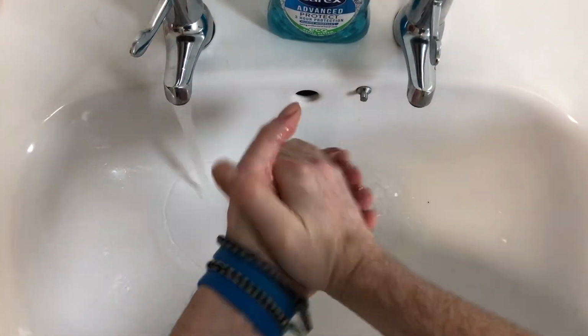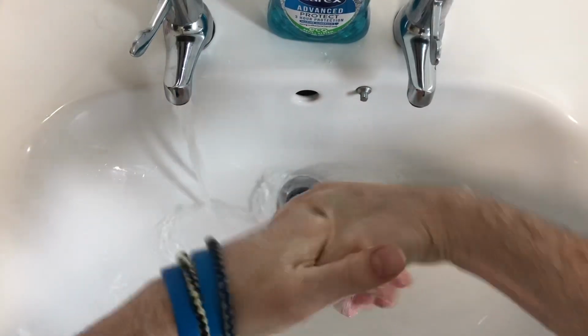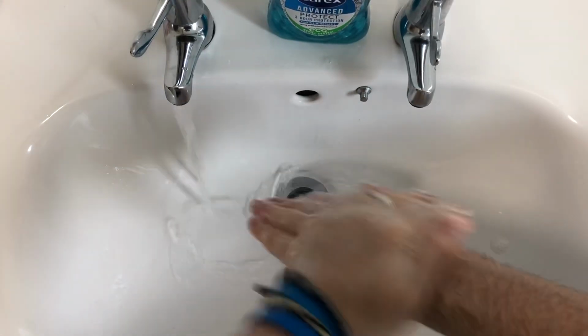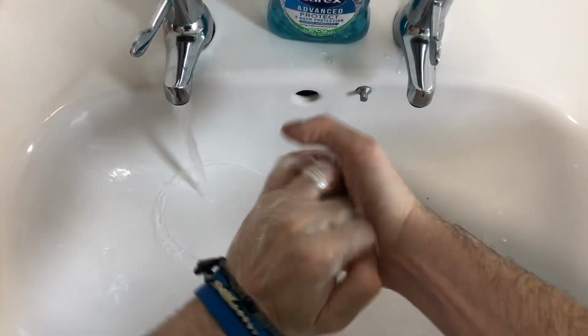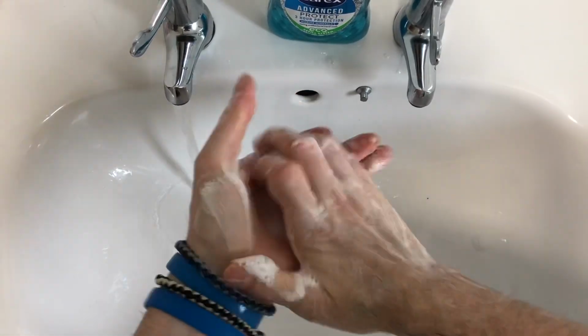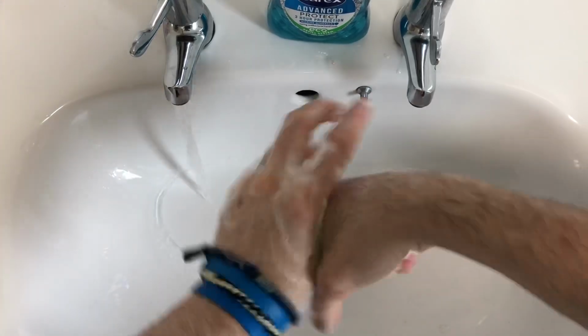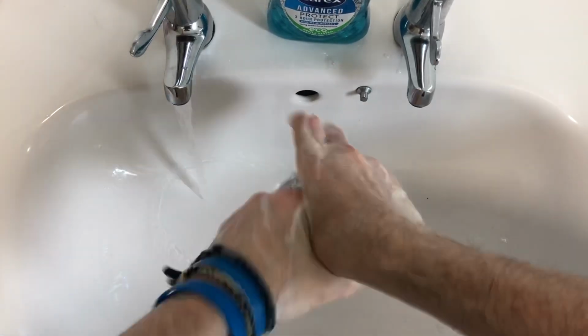Wash your hands more. The more you wash your hands, the less likely you are to spread the virus to other people. So if you've been out in a public place, on a bus or a train, wash your hands as soon as you can afterwards. And when you're done, turn the tap off using a tissue and put it in the bin. Antibacterial gels do work, but soap and water is best.